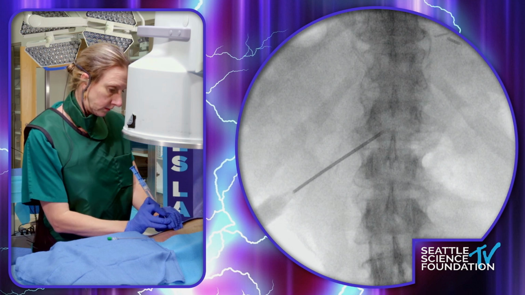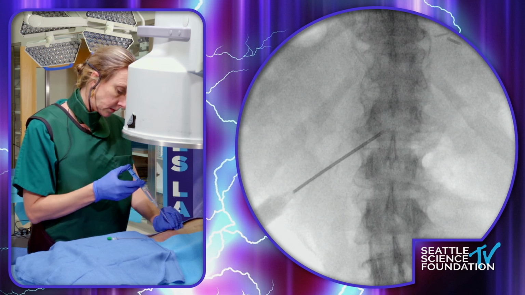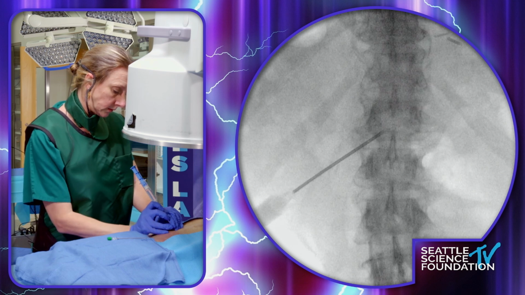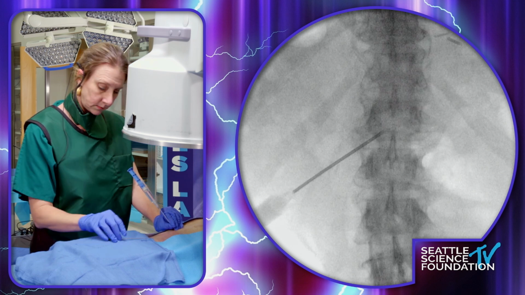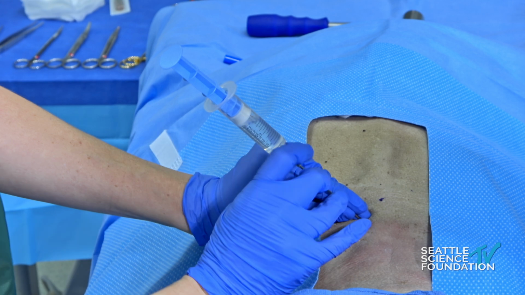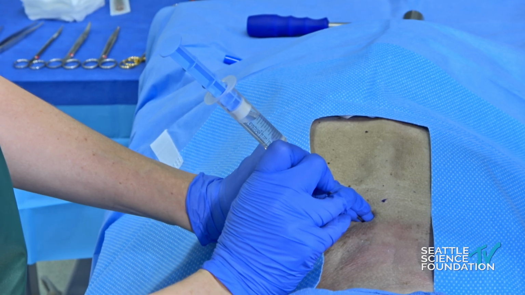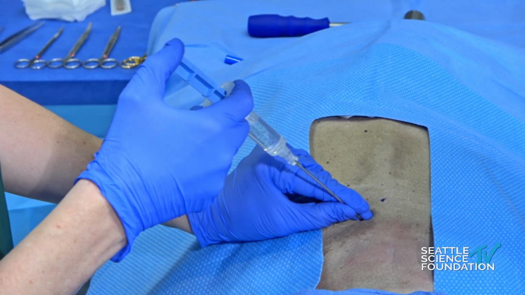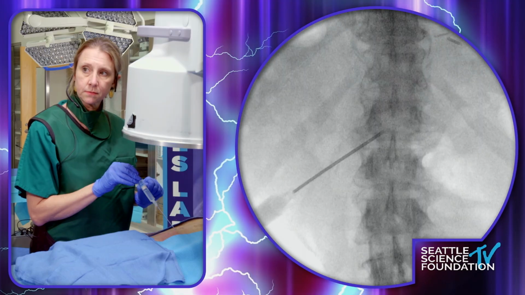Good. So as long as you're overlying the lamina, you can go down, use the lamina as a depth mark, angle superior and dorsal.